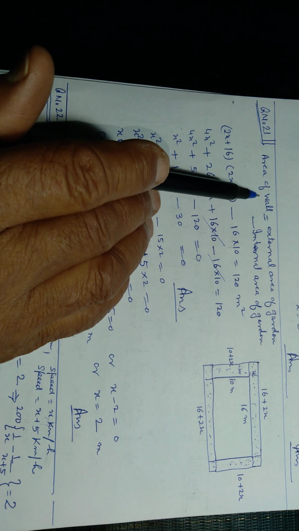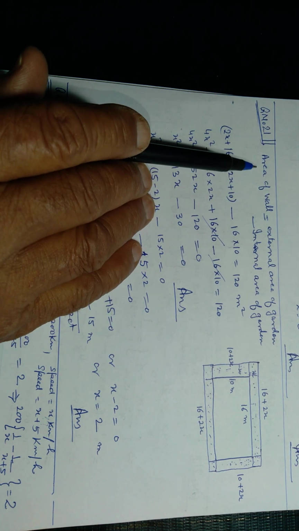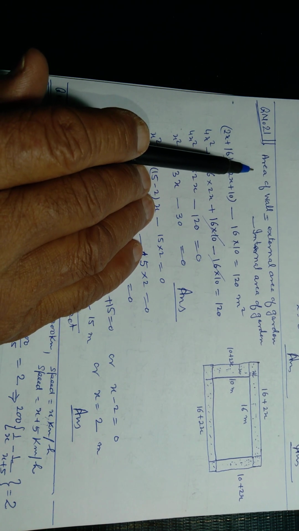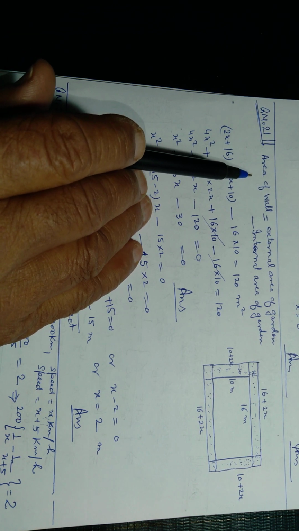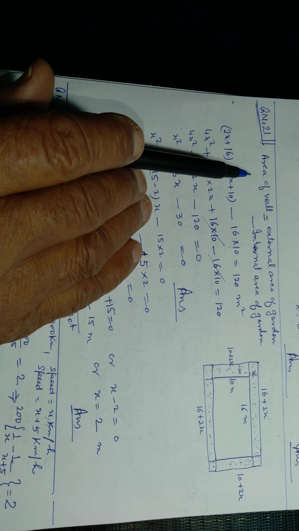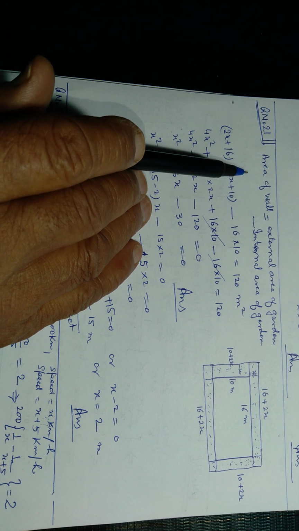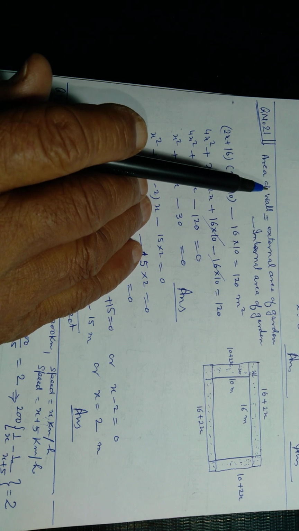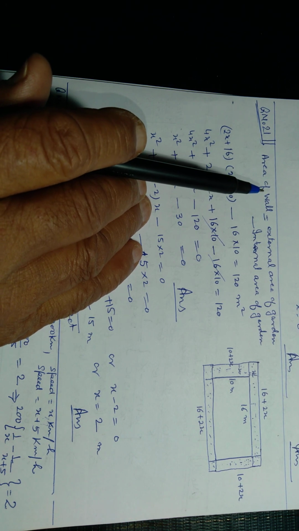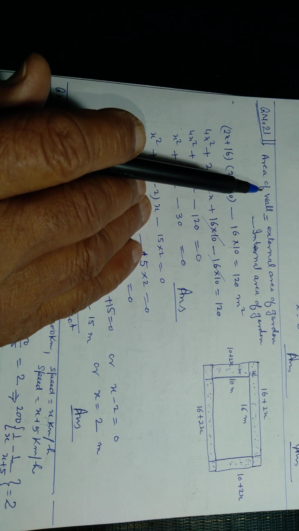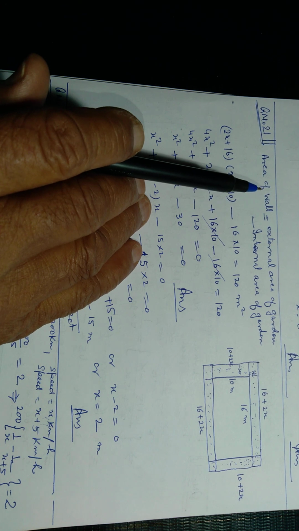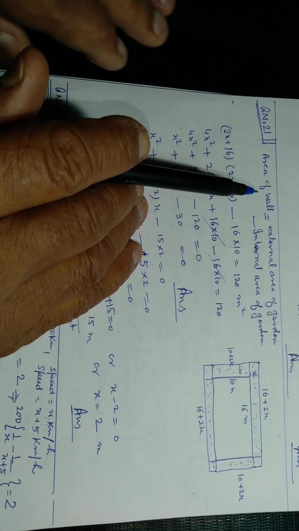Area of wall. The question number 21 states that a rectangular garden 10 meter by 16 meter is to be surrounded by a concrete wall of uniform width. Given that the area of the wall is 120 square meters, assuming the width of the wall to be x, form an equation in x and solve it and find the value of x.